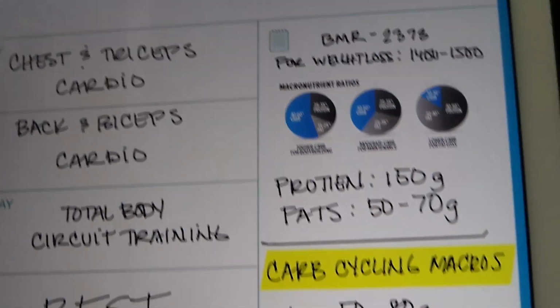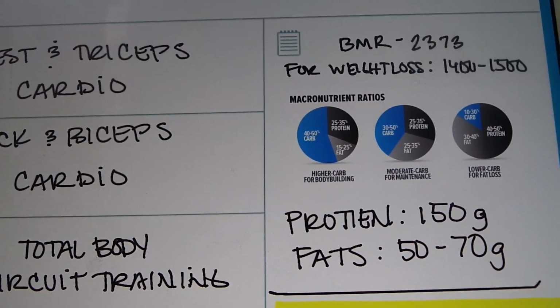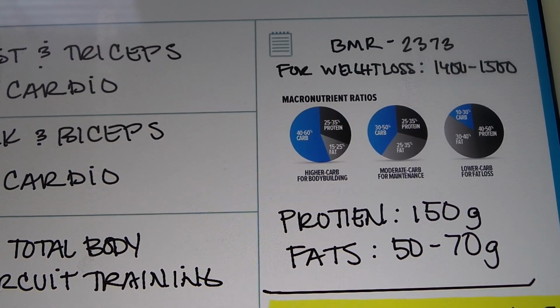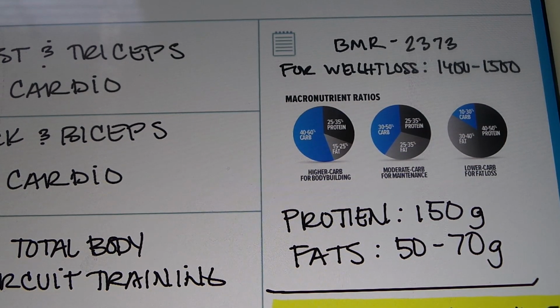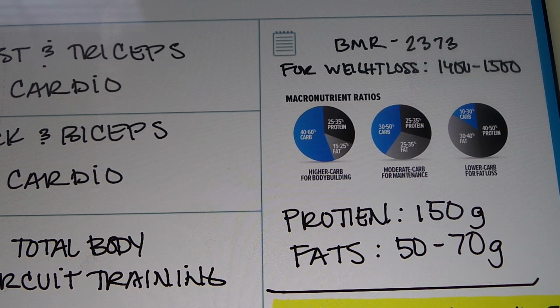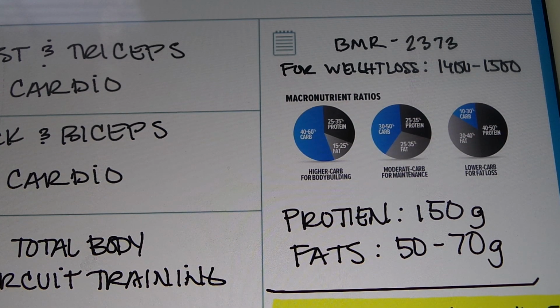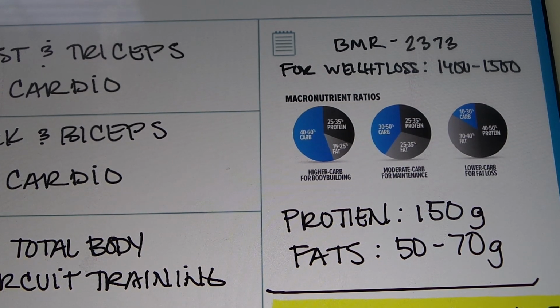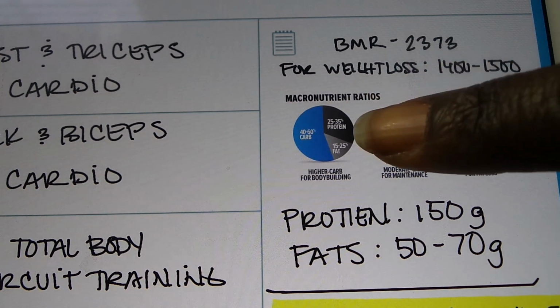I want you guys to pay attention to this part of my information as far as my macros and calories that I needed. Before, I weighed 172 pounds. So this BMR is based off me being a lot heavier. So I knew for fat loss or weight loss, I needed to go down between 1,400 to 1,500 calories. That's what I know I needed to go down. So that means you need to go somewhere between 8 to 500 caloric deficit to lose weight.